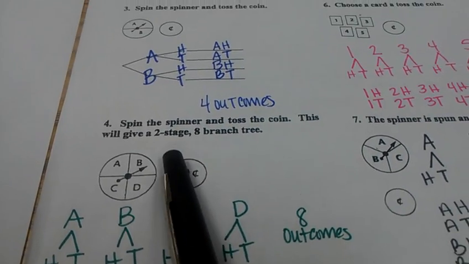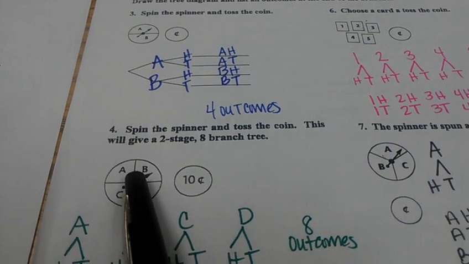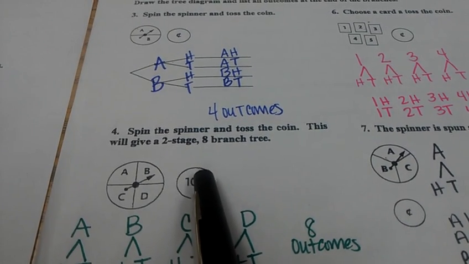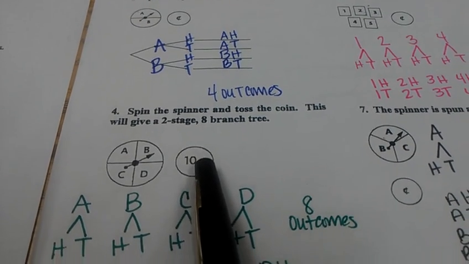Here we go. We're going to spin the spinner and toss the coin. Our spinner has 4 choices. Flipping a coin has 2 choices. So 4 times 2, we should have 8 outcomes.